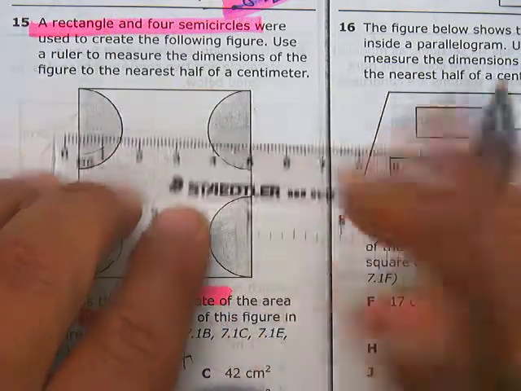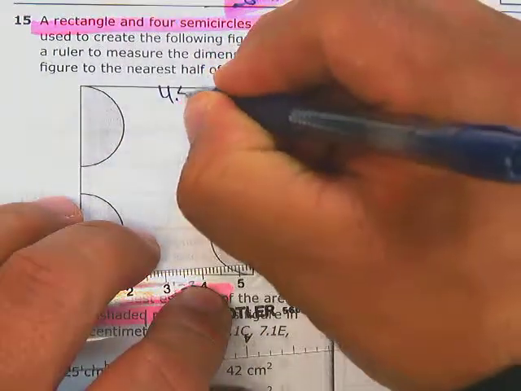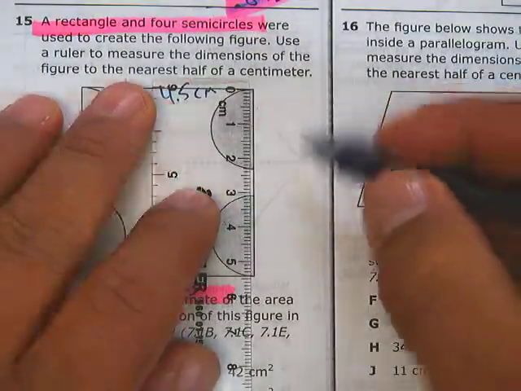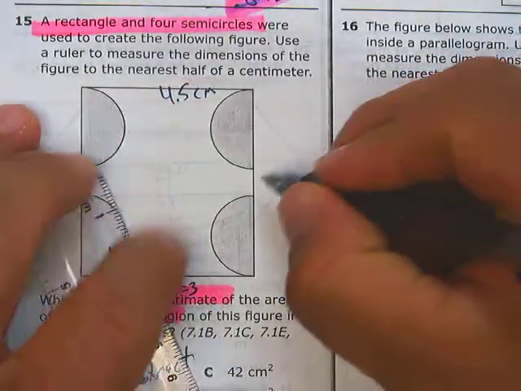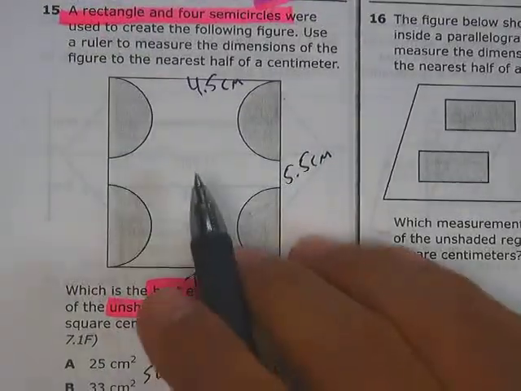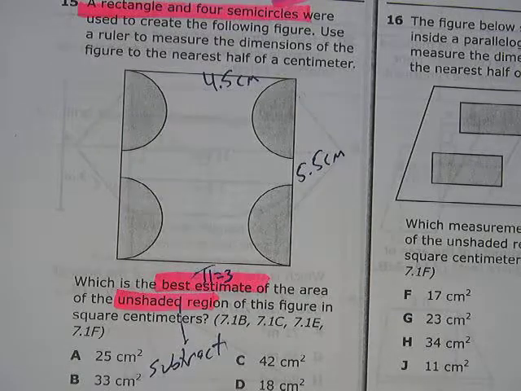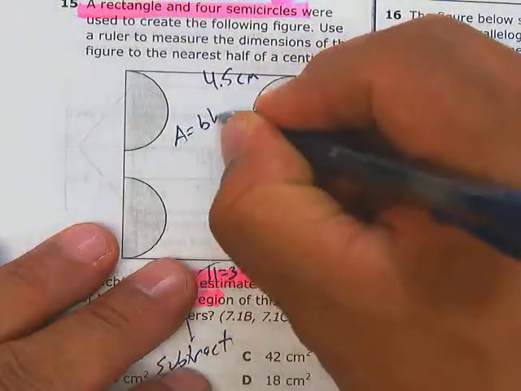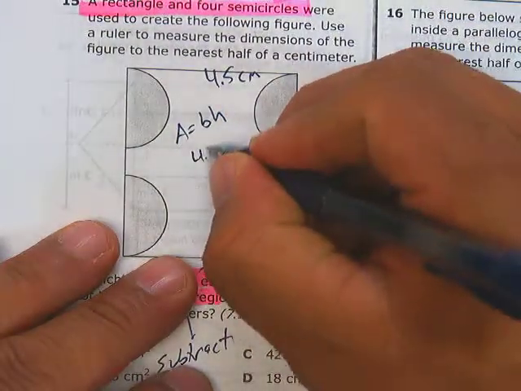And so now, I need to find out the rectangle. So let's see what the rectangle measures. And we're going to use centimeters, so we're going to be a little more precise. And this is about 4.5. So we'll go with 4.5. And this is about, let's see here, it's about 5.5. So this is about 5.5.